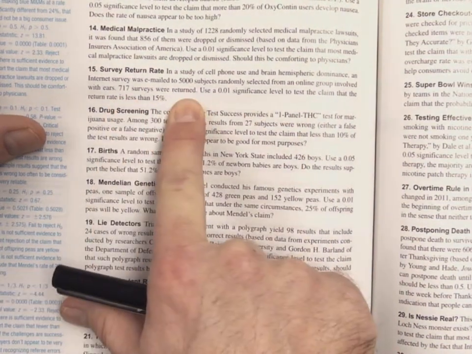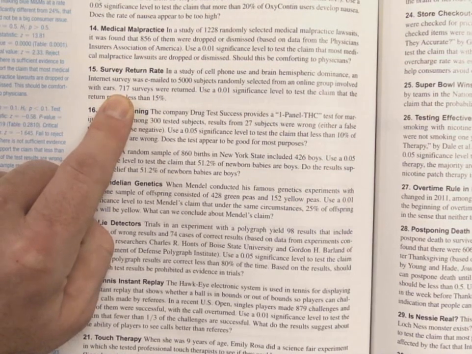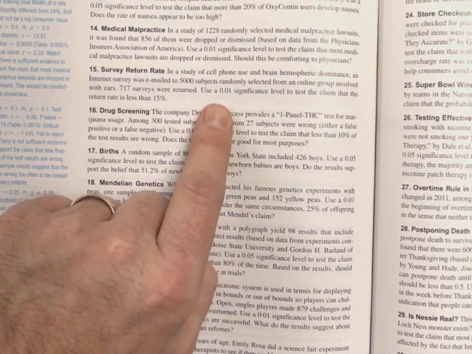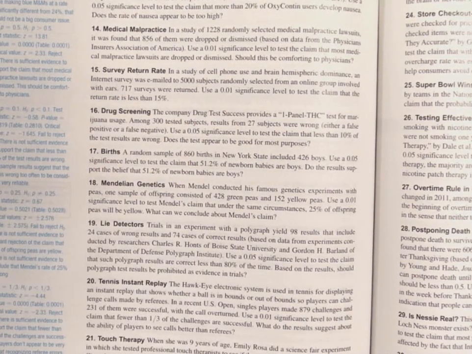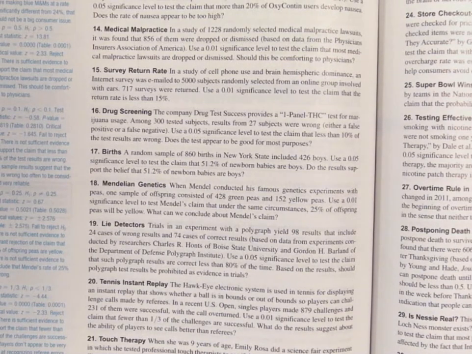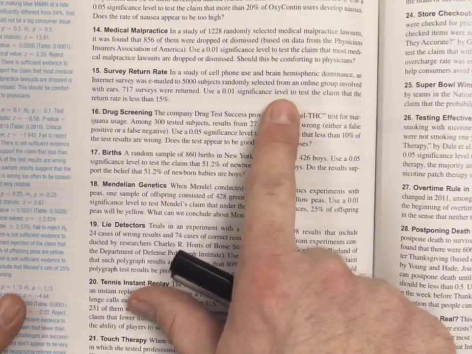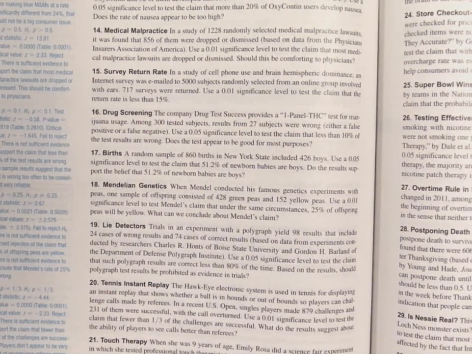So, all right. So 717 surveys were returned. Oh my goodness, that is very voluntary. You guys agree? They emailed 5,000. They got a whopping 717 back. All right. So use a 0.1 significance level to test the claim that the return rate is less than 15%. Actually, this is not that bad because they're not actually testing data around the voluntary response. They're testing what is the response rate. This might actually be okay. Does that make sense? Okay. Whatever. We're gonna do it anyway. So use a significance level to test the claim that the return rate is less than 15%.